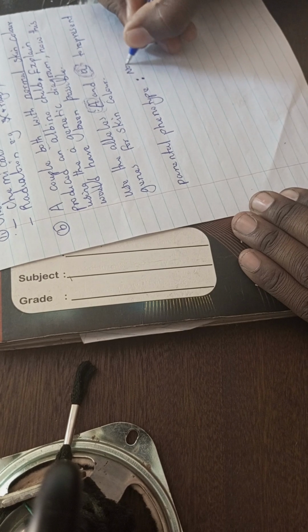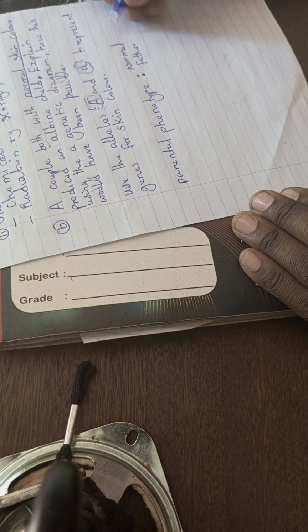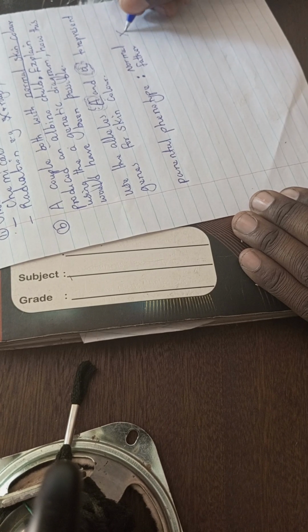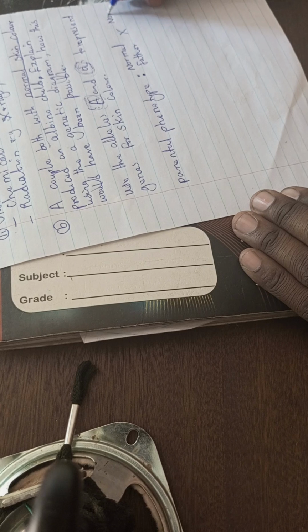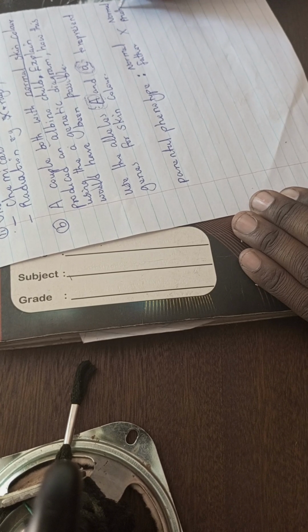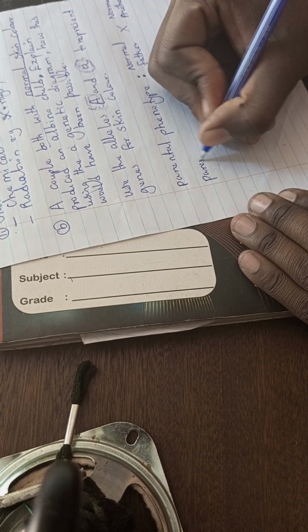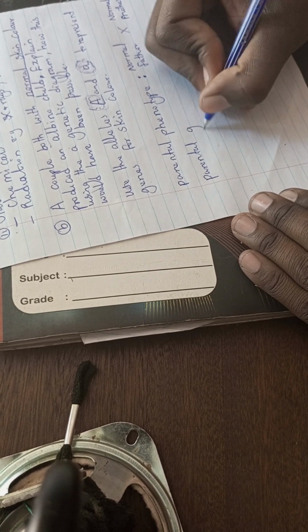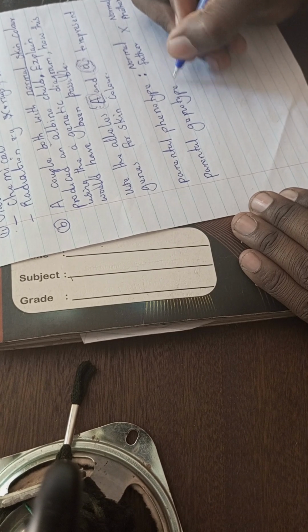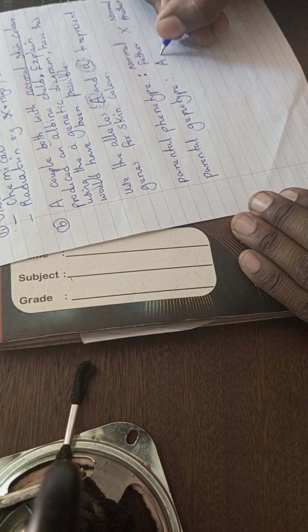So here it's saying normal father crossed with normal female, normal mother. Parental genotype: the father is only this as normal.